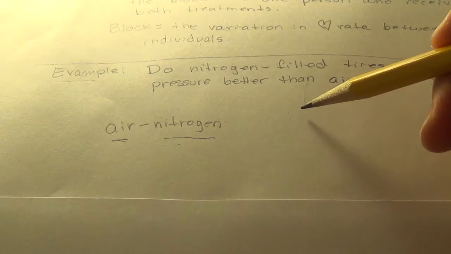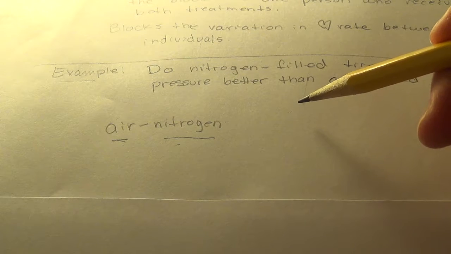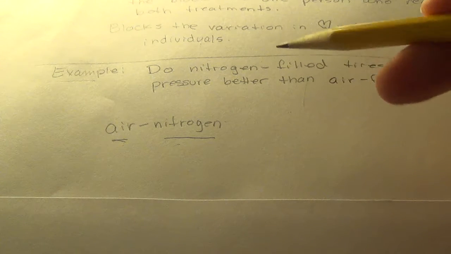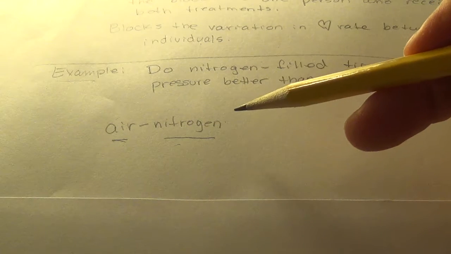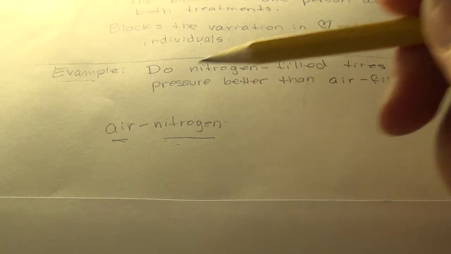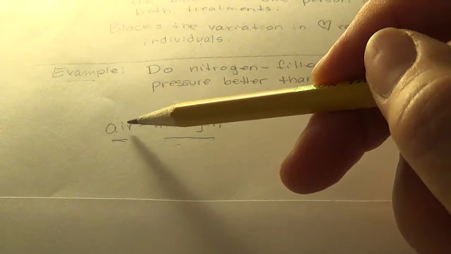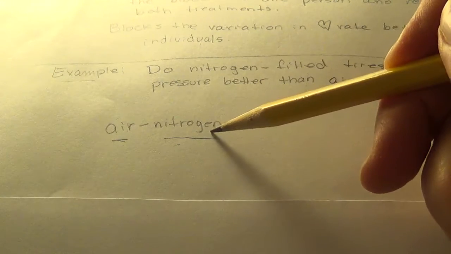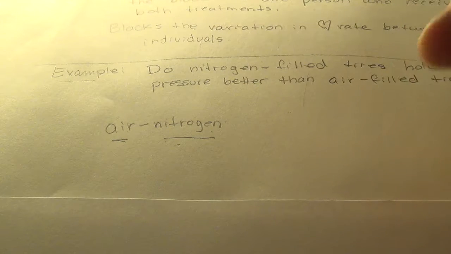When we start, before the 1 year begins, we're going to make sure the pressure is identical in the air-filled tire and the nitrogen-filled tire. After 1 year, we're going to take each brand and take the air pressure in the air tire minus the pressure in the nitrogen-filled tire. And then we are going to see the results of that.